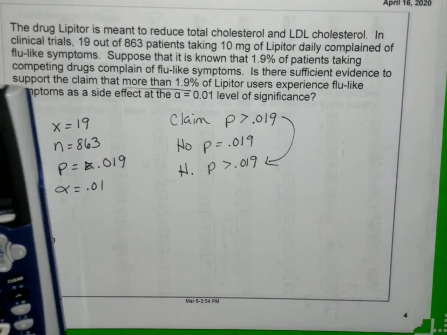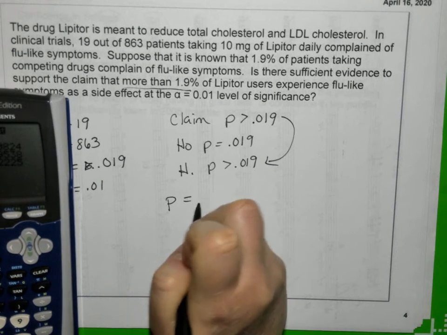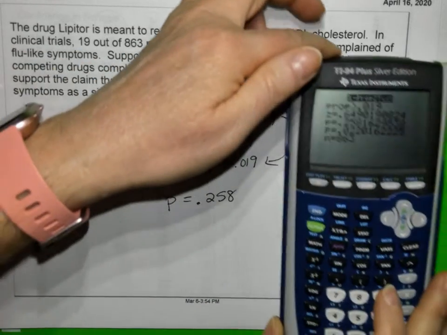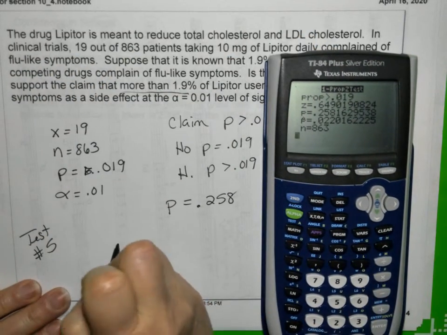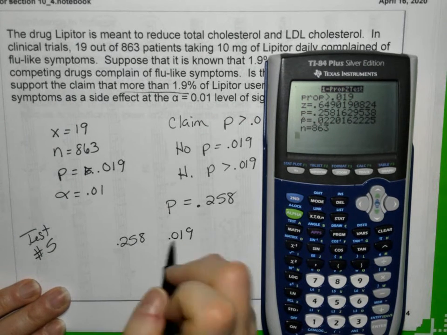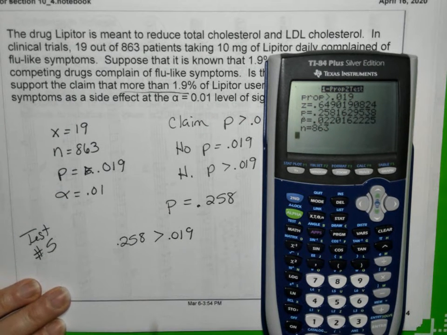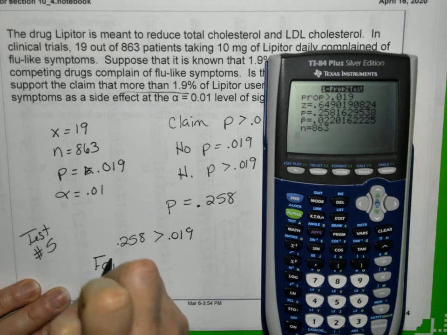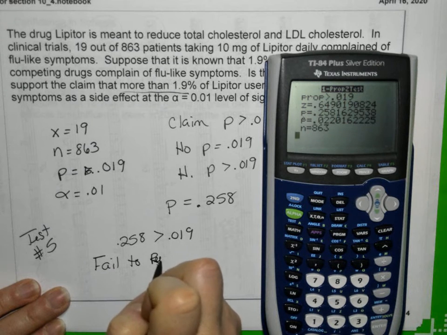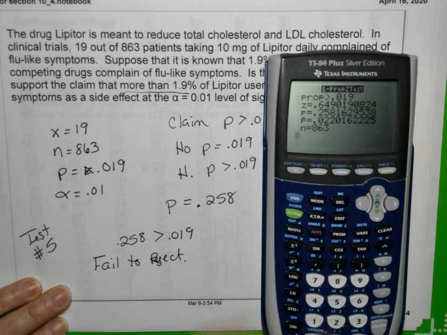It tells me my p-value is 0.258. I'm going to compare 0.258 to 0.019. It's obviously greater, therefore I'm going to fail to reject. Which means what?